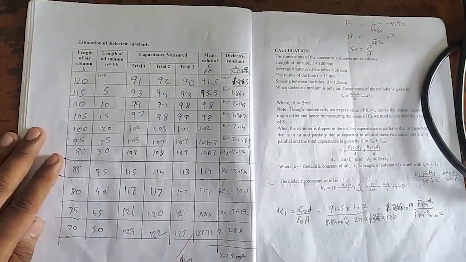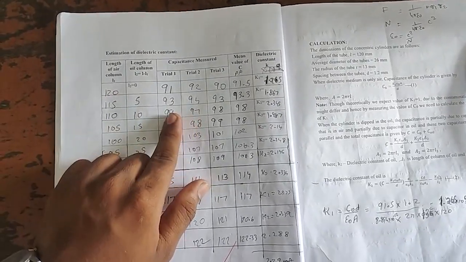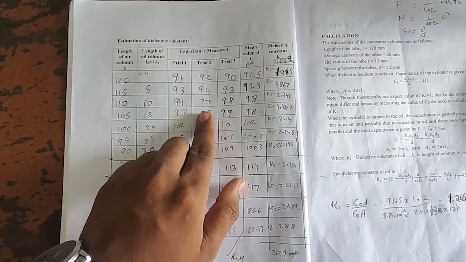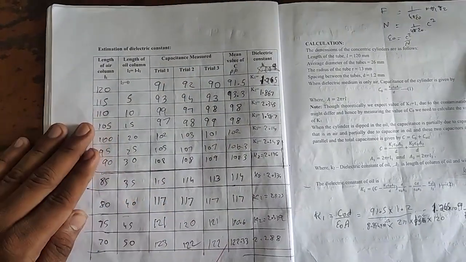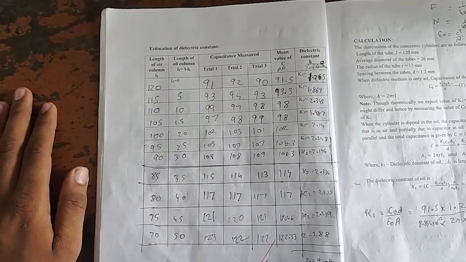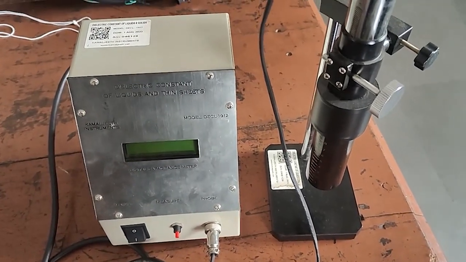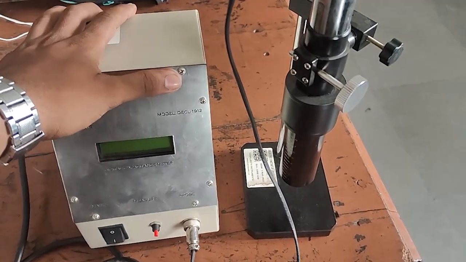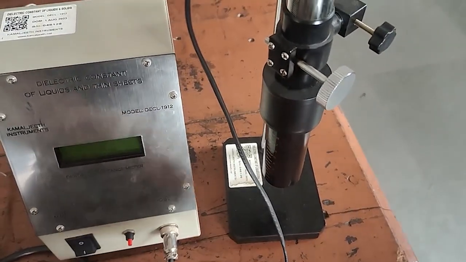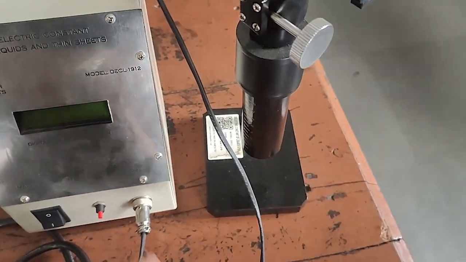I forgot to mention one point while taking the reading: I have to keep in mind two things. When you take the first trial, make sure that before you start the second trial you wait for some time, and then you take the second trial, and so on. The other thing is, make sure that your apparatus is not shaken, otherwise it affects the reading. The reason we are waiting is to make sure that the oil reaches the inside of the capacitor properly, so that there are no air bubbles in the capacitor which might affect the readings.